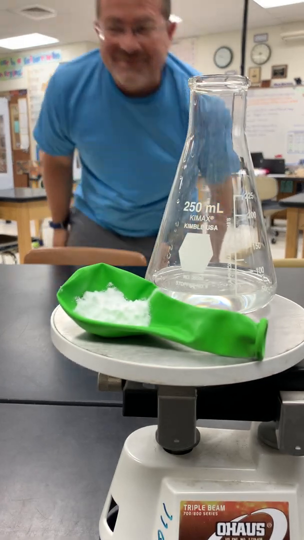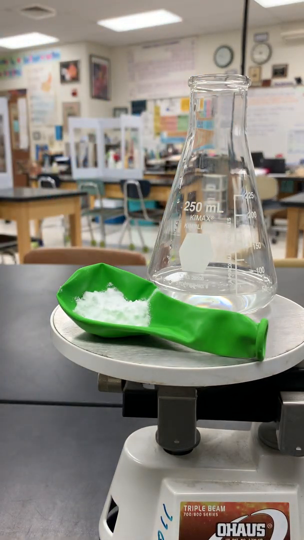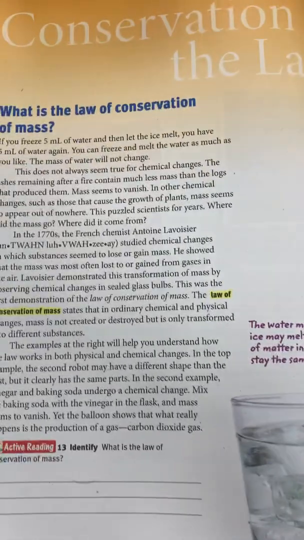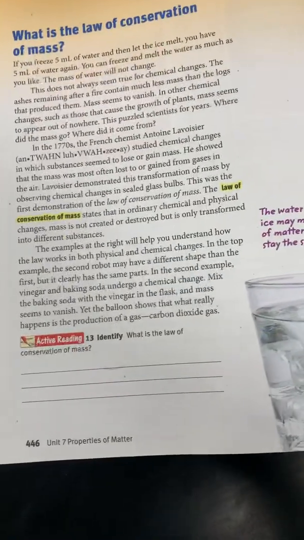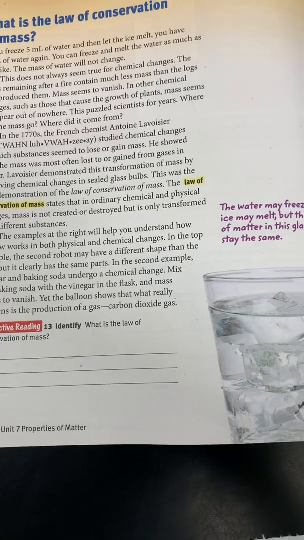So let's get started. First thing I want you to do is go to your book on page 446. And I want you to make sure you have an answer written down for number 13. Pause the video right now and actually write an answer to 13 to see if you're right.